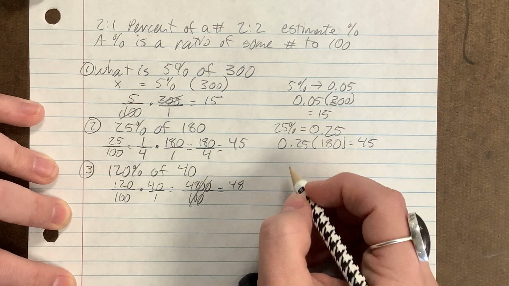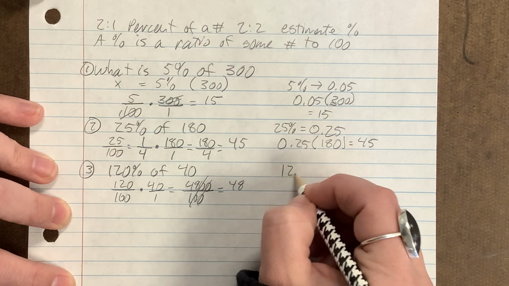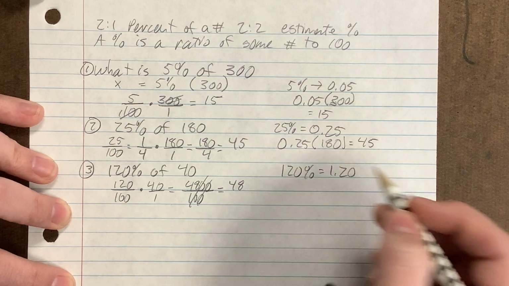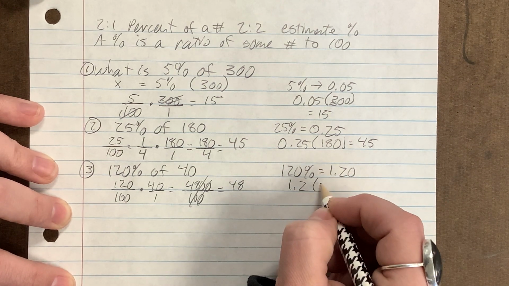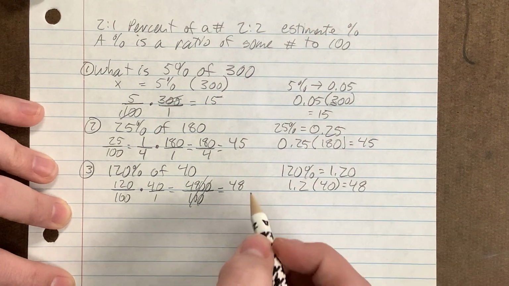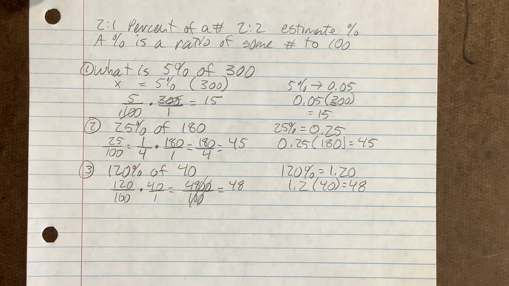Or we could change the 120% to the decimal version. 120% as a decimal is 1.2 or 1.20. So if we do 1.2 times 40, that should also be 48. And there we go. 48 either way. Now, let's be honest. Most of us change to a decimal rather than to a fraction, but I just wanted you to know that that is an option. If the book doesn't specify which method to use, go ahead and use whichever one feels more comfortable to you.